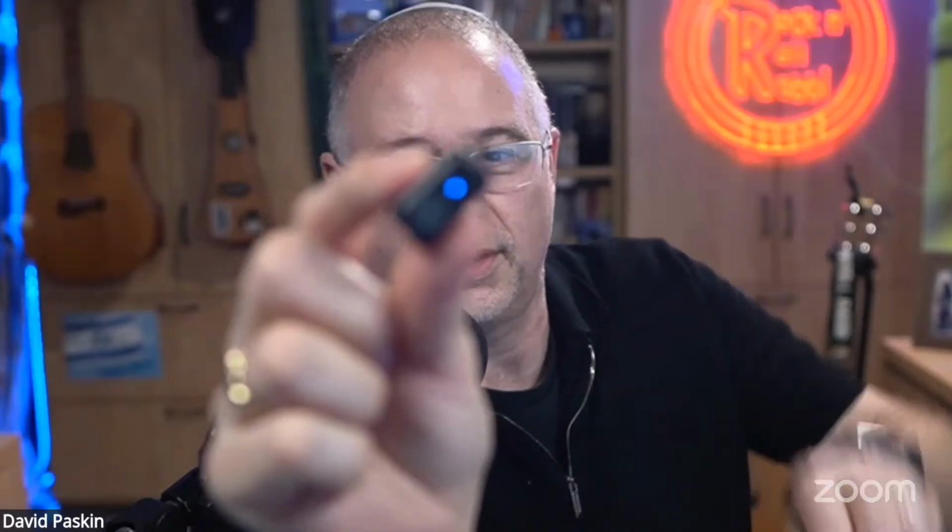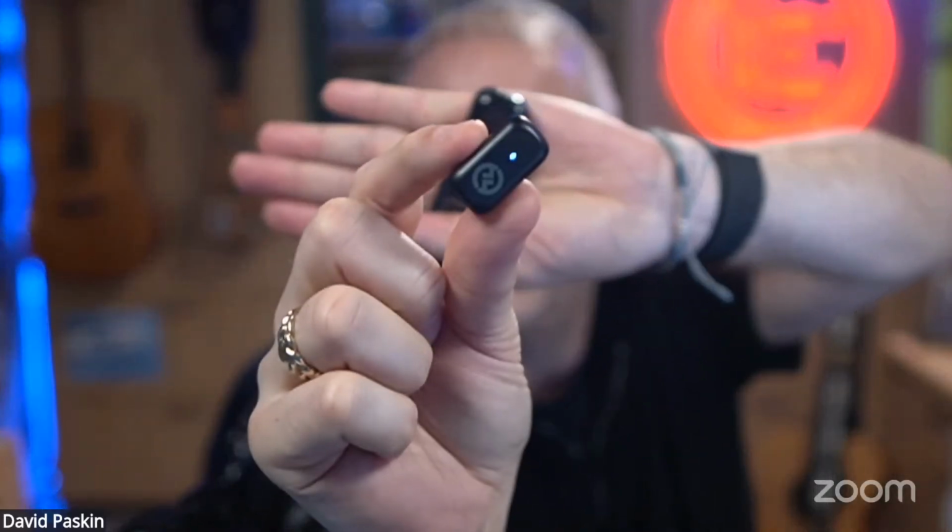Here's the little tiny Hollyland. Yeah, sure. I know. This is how similar they look. Cool. So you said you're fighting with them?